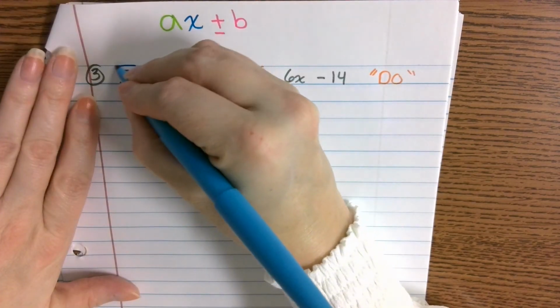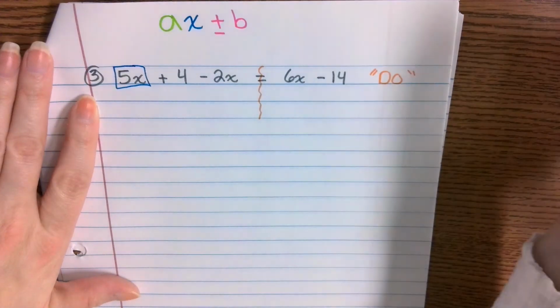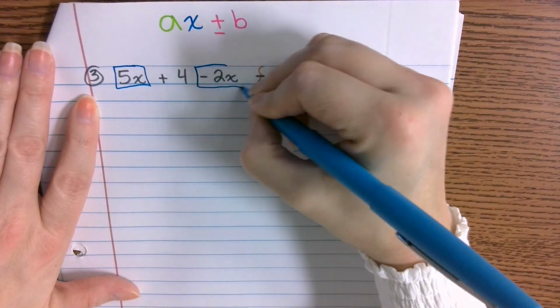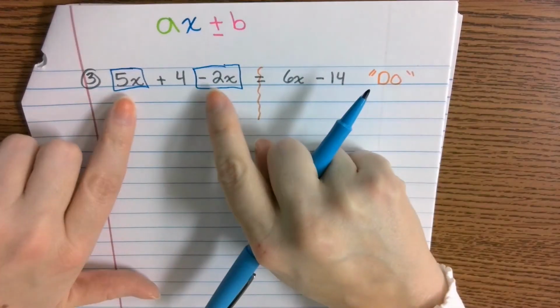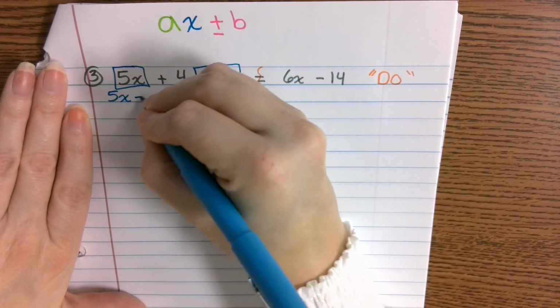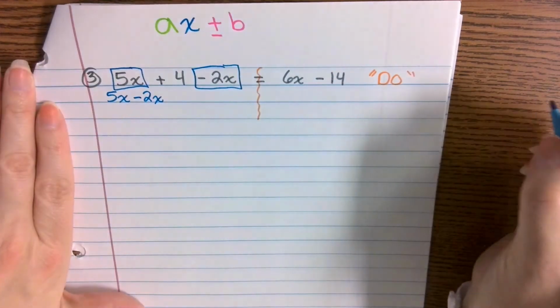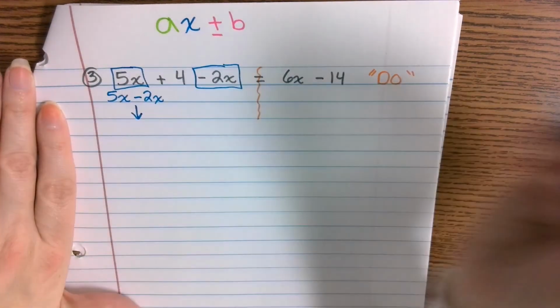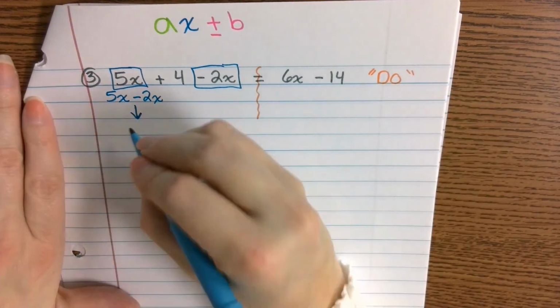So here we've got like terms of 5x and a minus 2x. Those are like terms. And I can write them side by side, 5x minus 2x. And simplify that. What does 5x minus 2x equal? 3x.